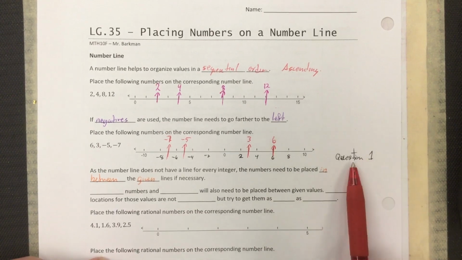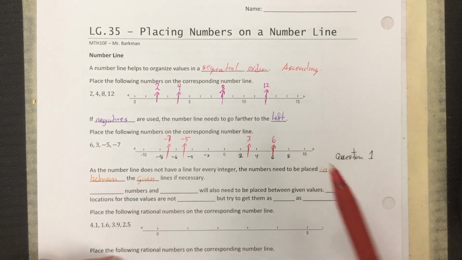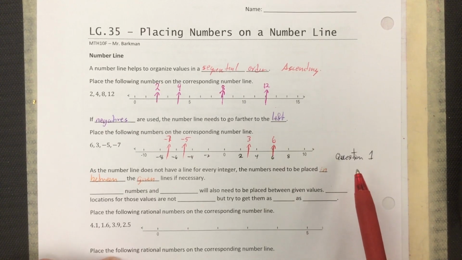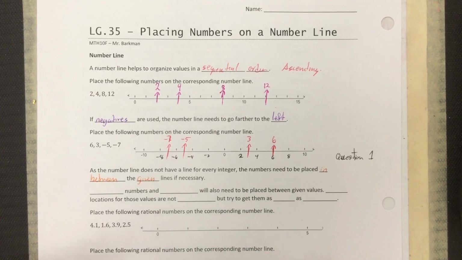Now I'd like you to work on question 1. It's going to be placing values on a number line. Make sure you draw out your number line on a piece of paper and then place your numbers in there. Make sure it's neat, make sure it's tidy, and make sure that your numbers are as accurate as possible, your lines are as accurate as possible.